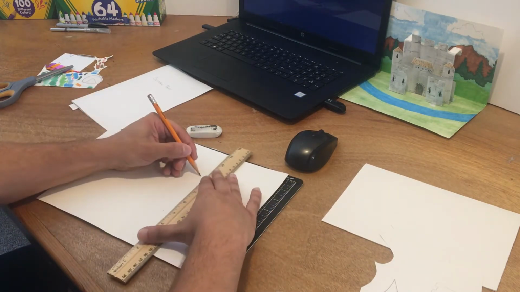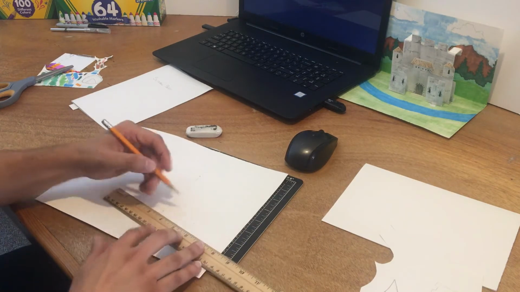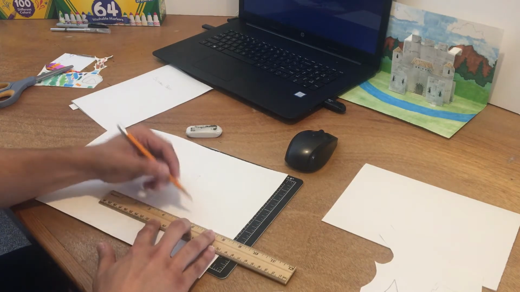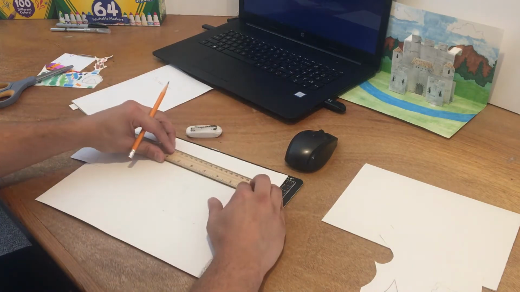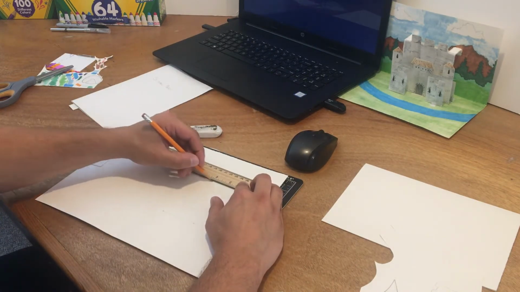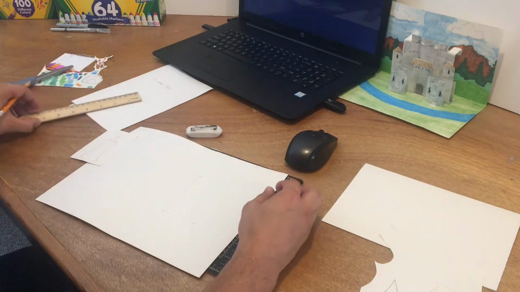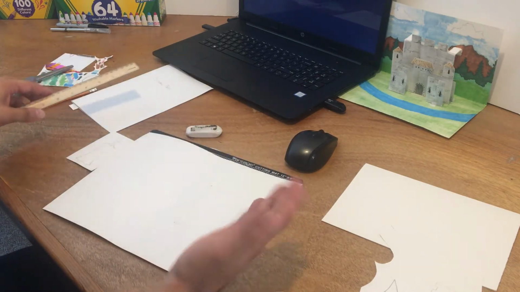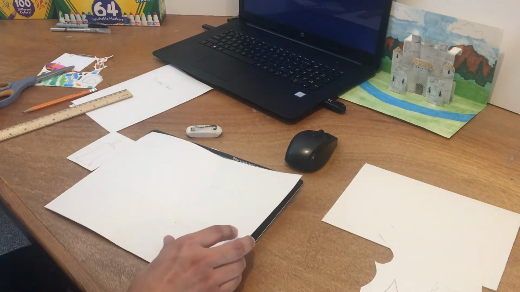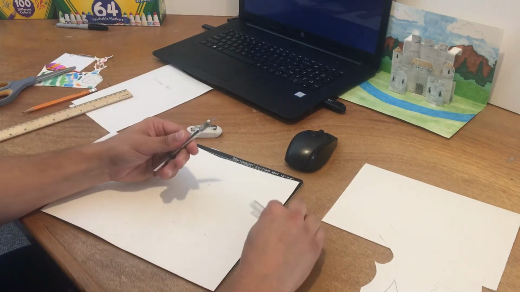So now, if I draw my line, this one's a little bit under, almost 2 inches, a little bit more. Okay. So what I'm going to do is create this door that opens up, and he's going to be behind it. I like to use my X-Acto blade.